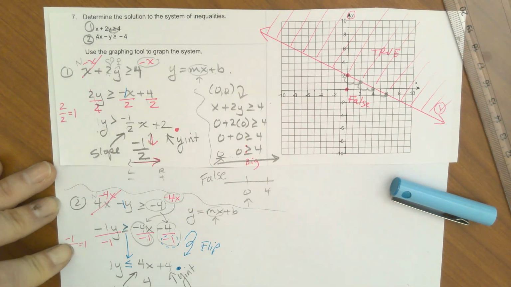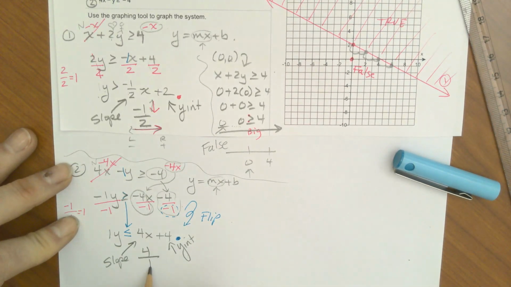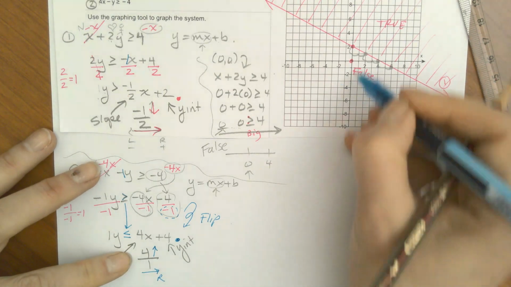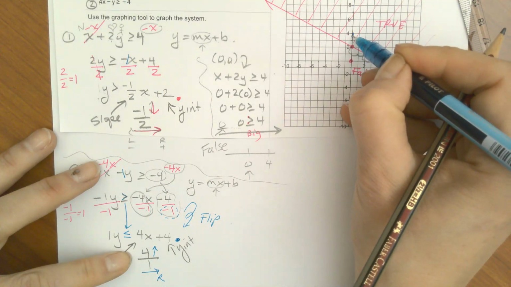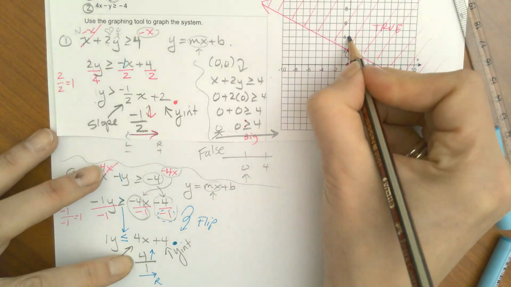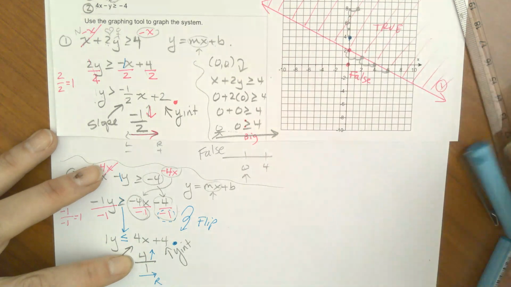But it's not a fraction. It needs to be a fraction, so I have to put it over 1. Because it's positive, it means up. And because this is positive, it means right. Okay? So we put a point at positive 4 on the y-axis. And then it says go up 4, right 1. Up 4, and right 1.